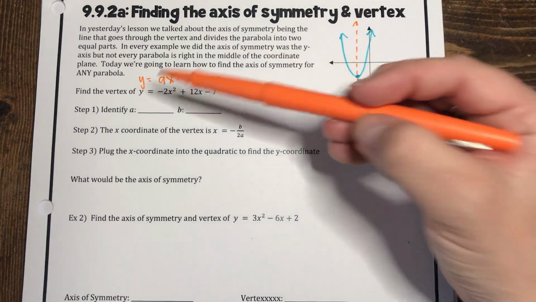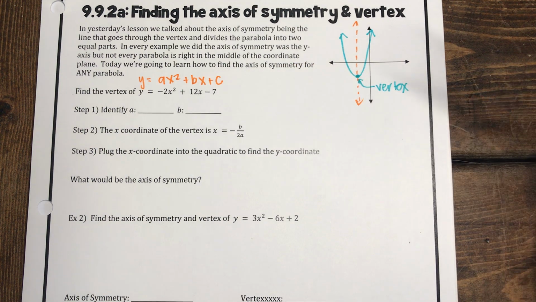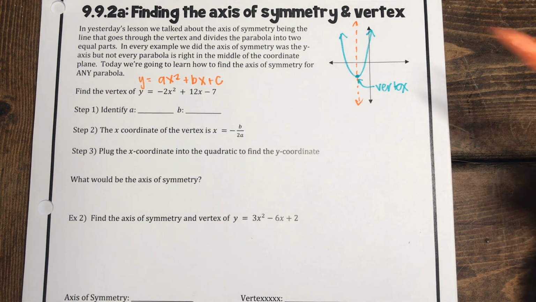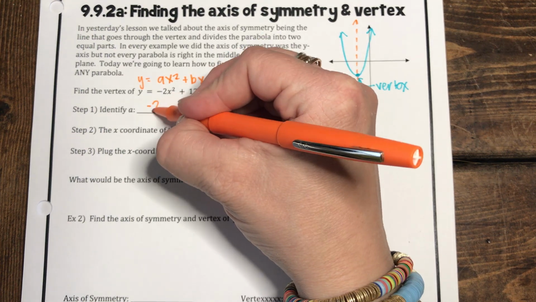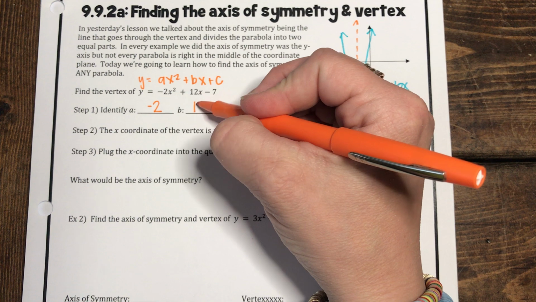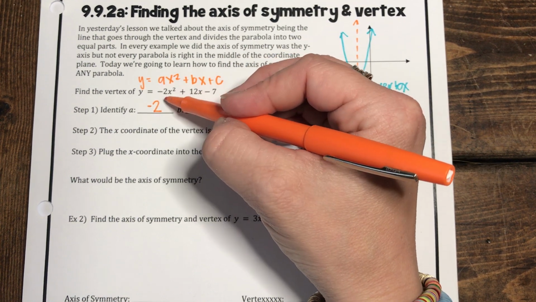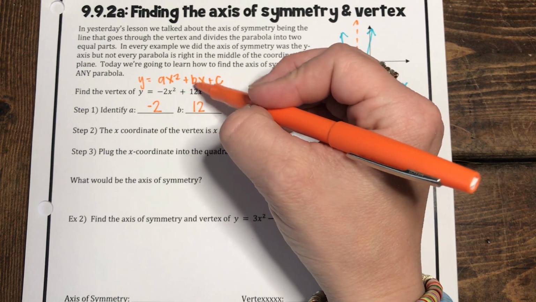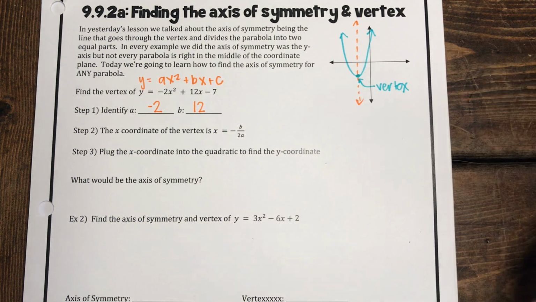The coefficients a and b are what we're going to use to find the x value of the axis of symmetry. In this one, a is negative 2 because it's the x squared coefficient, and b is 12 because that's the coefficient with x. We're not concerned with what c is.